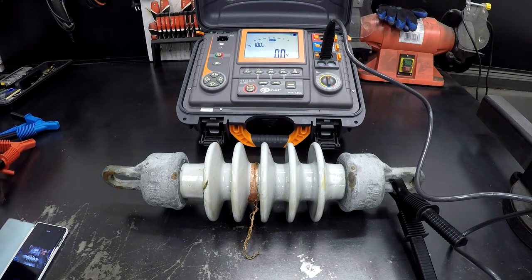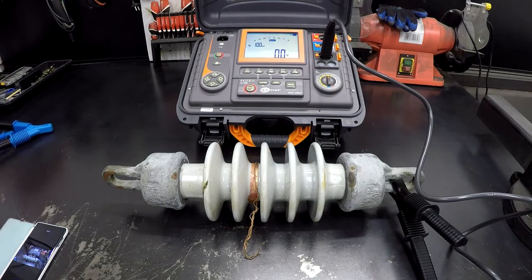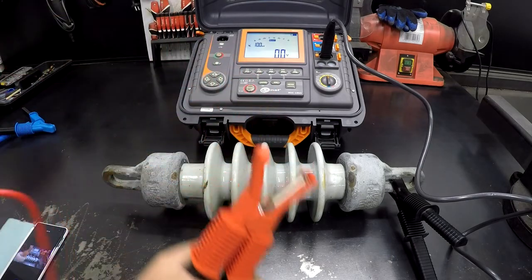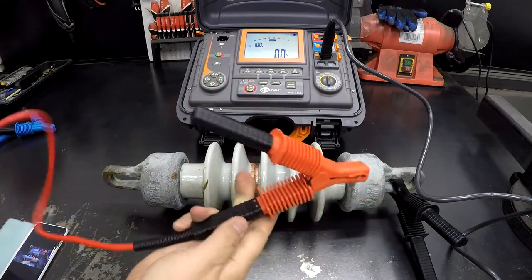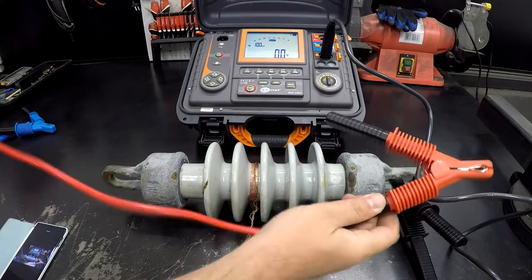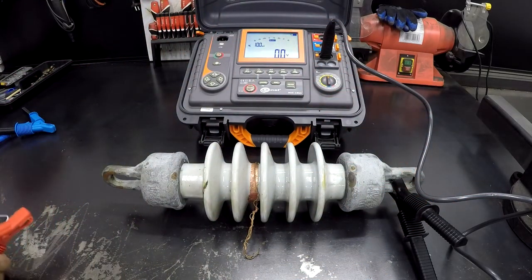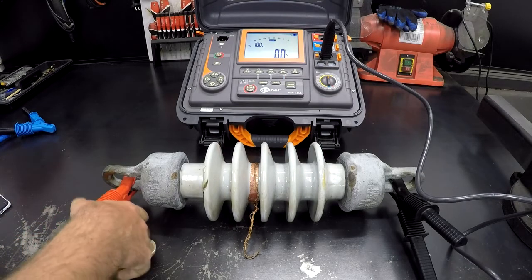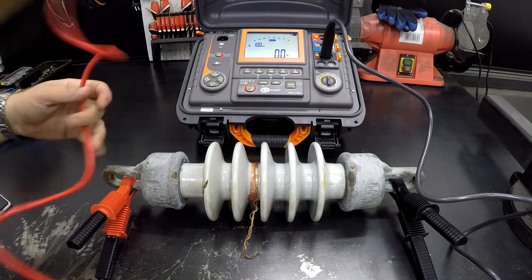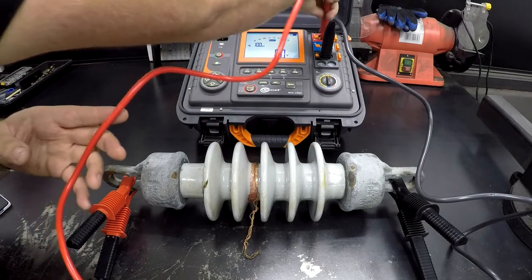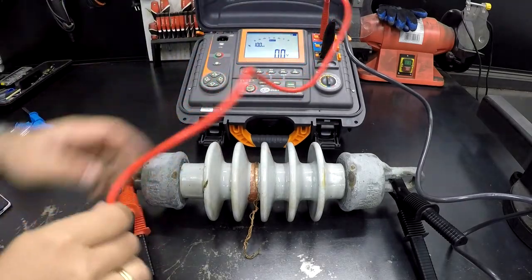So I connect the black Sonel cable, minus, to one end, and the red Sonel cable, plus, to the second end. To connect the guard, the blue Sonel cable, I have wrapped the resistor with a copper wire.